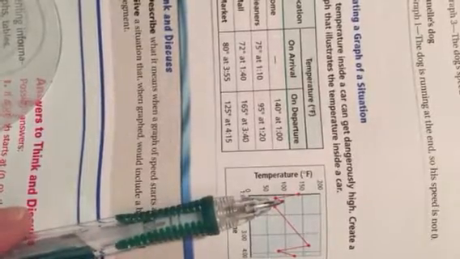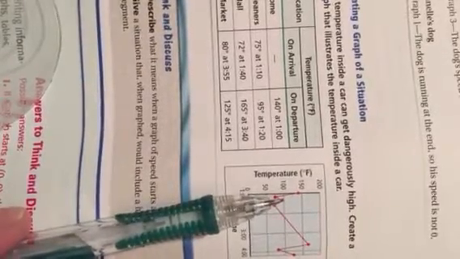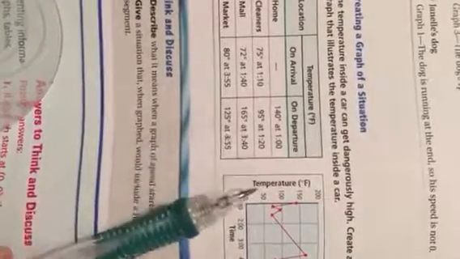And they estimated what time 1:10 would be, early in the 1 o'clock hour. At 1:20, they're at 95 degrees. Again, they're estimating where 1:20 would be, and they're estimating where 95 degrees is, very close to 100.